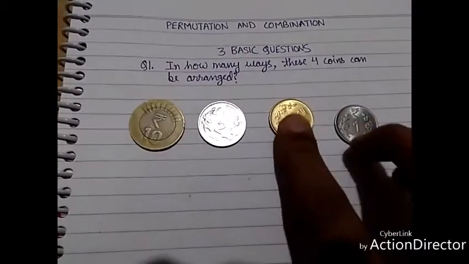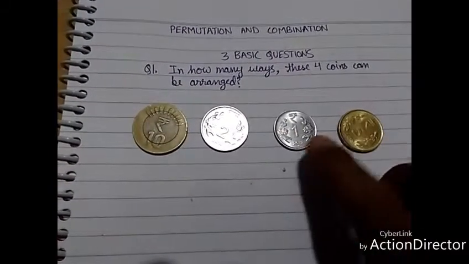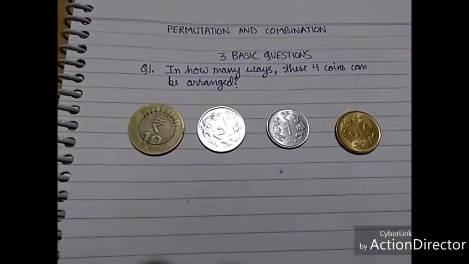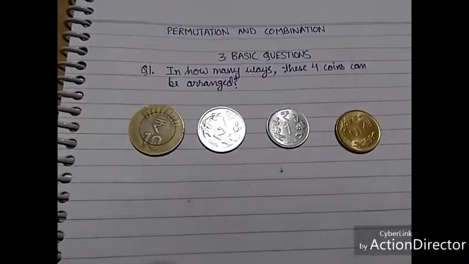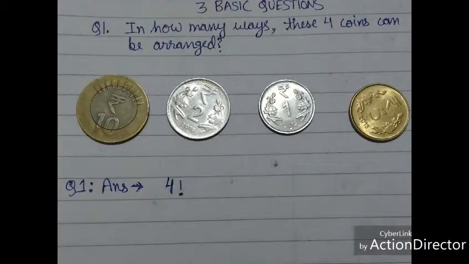These 4 coins can be arranged in so many different ways, but exactly in how many ways can these be arranged? The answer is 4 factorial. Therefore, x things can be arranged in x factorial ways. This is the first thing to remember.